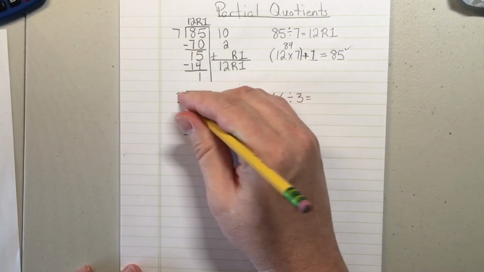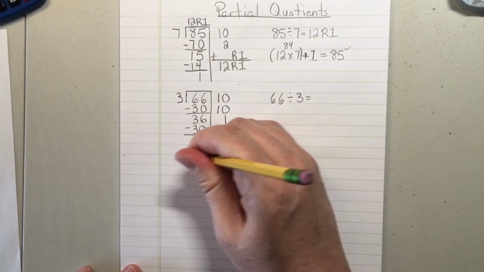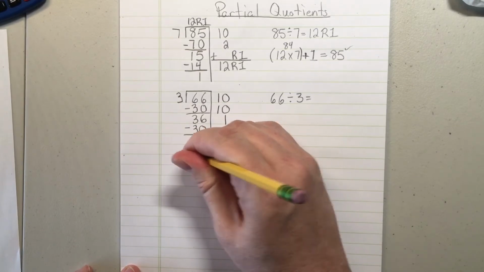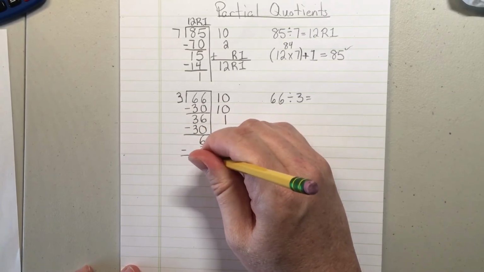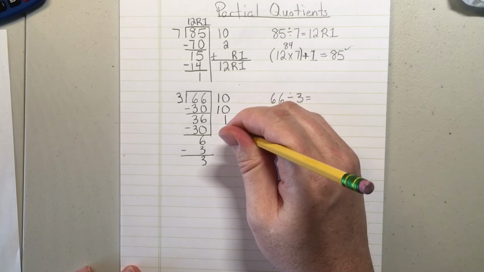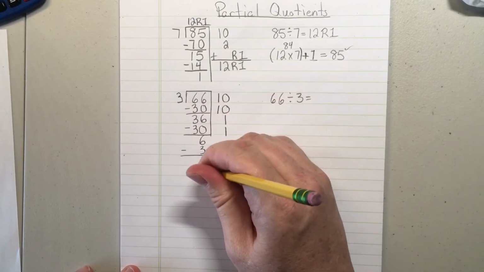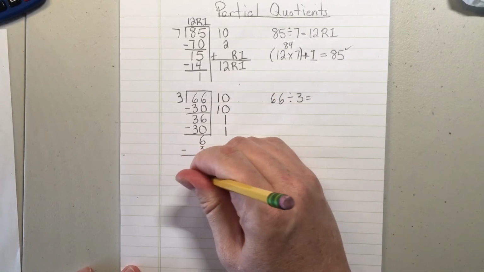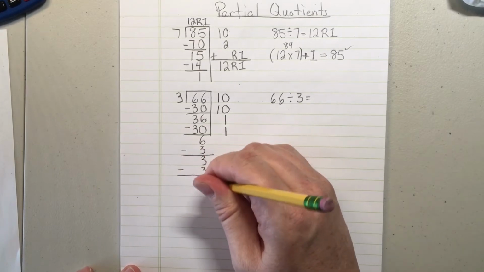One times 3 is 3. 6 minus 3 is 3. 1 times 3 is 3. 3 minus 3 is 0.